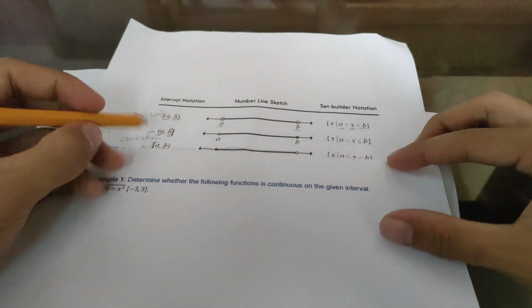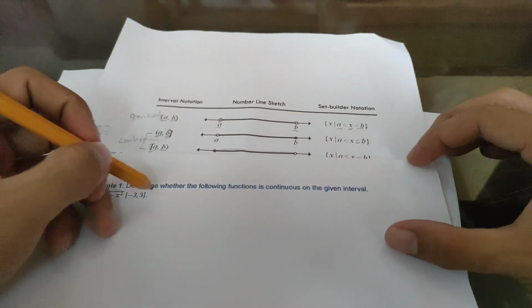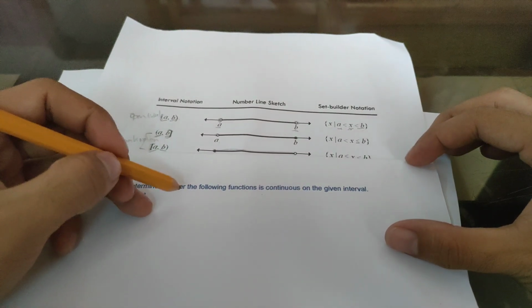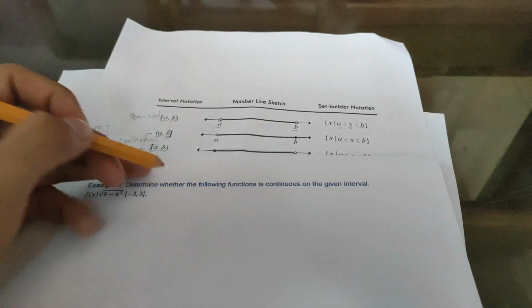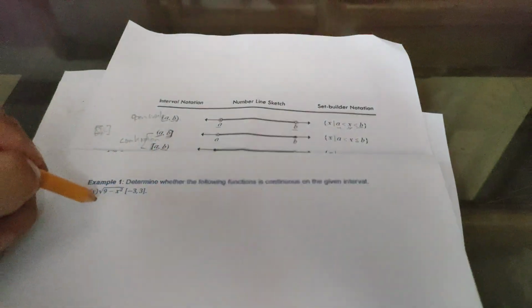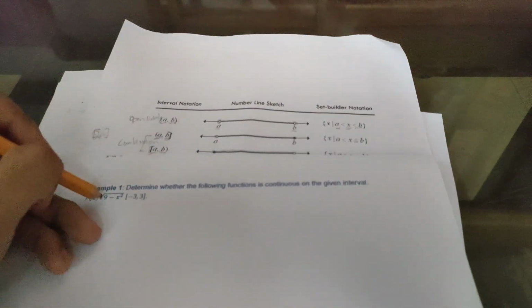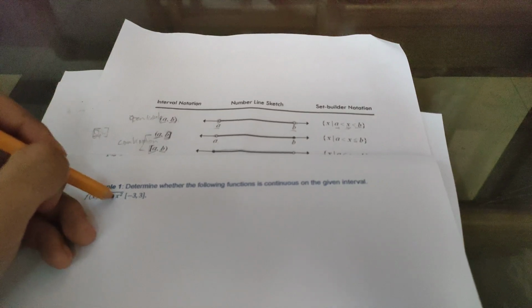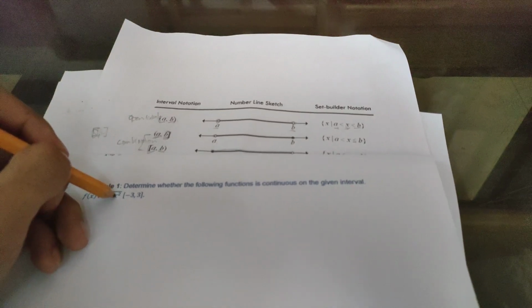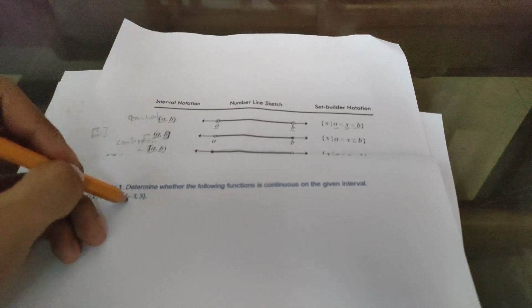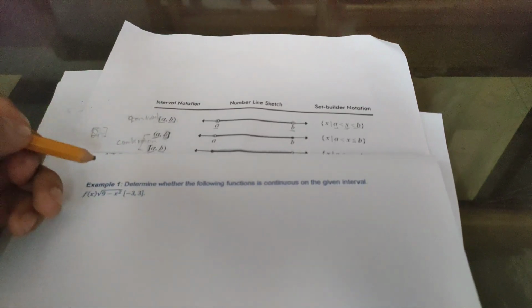For our example, determine whether the following function is continuous in a given interval. f of x is the square root of 9 minus x raised to 2 in the interval -3 to 3.